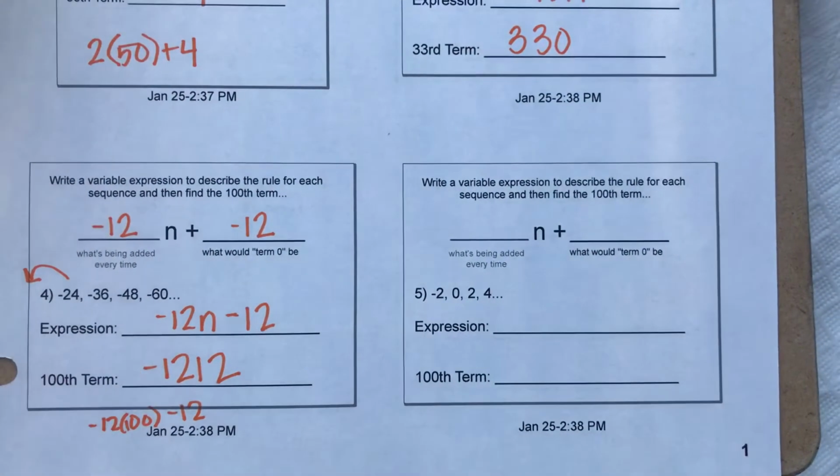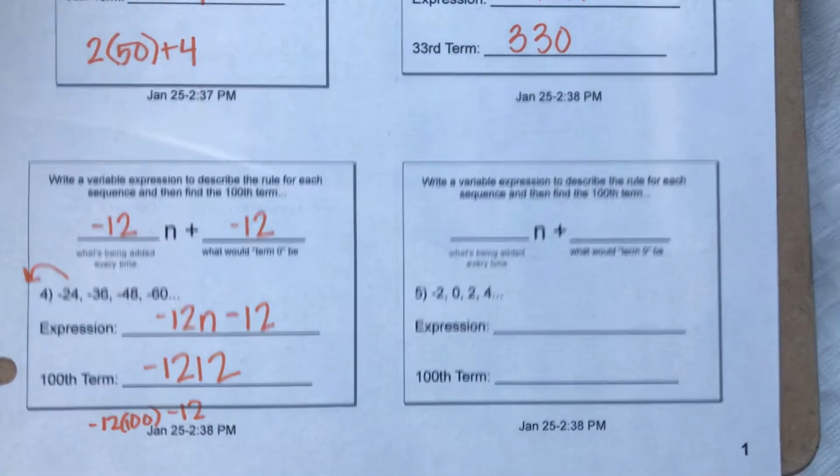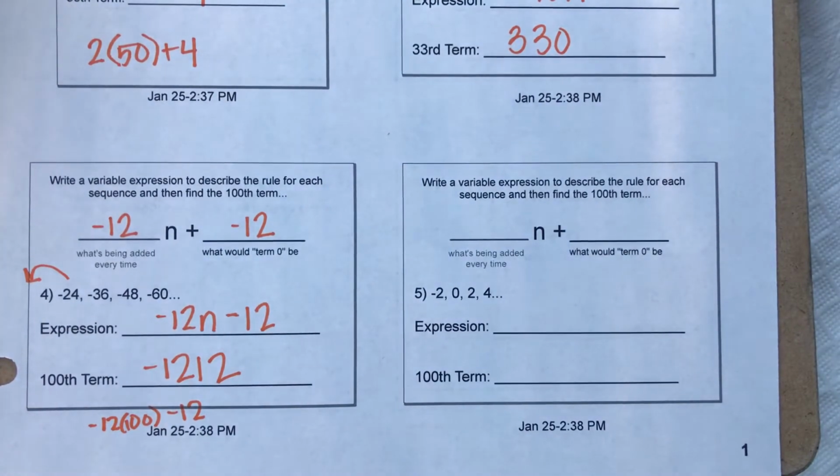Okay, and feel free to use your calculator. If you need to use your calculator, that is absolutely fine.